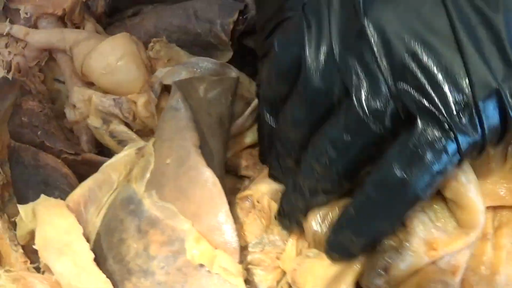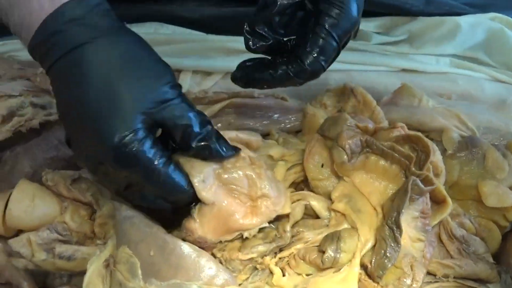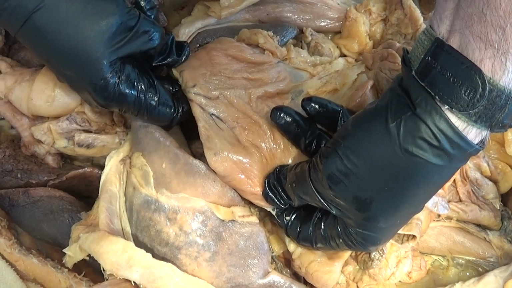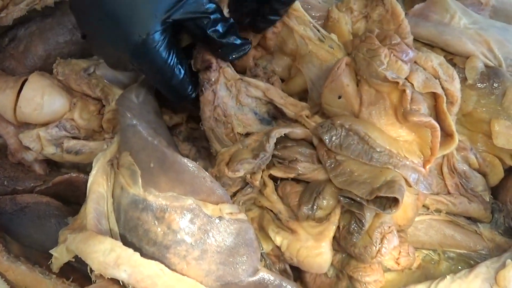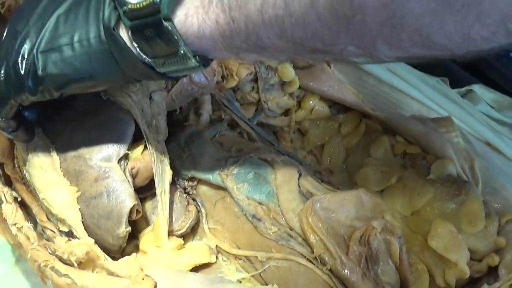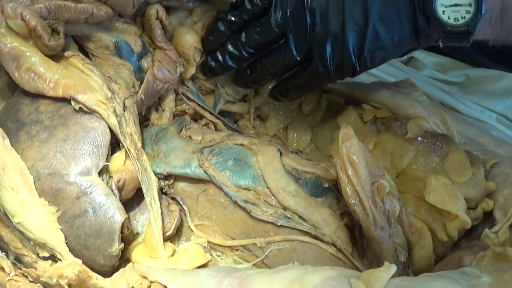One other thing I did want to show you, if I can, is here. This right here, this pinkish structure here is the stomach. Okay, so we pretty much identified all of the major organs. Now we're going to work ourselves a little bit lower in the abdominal cavity.